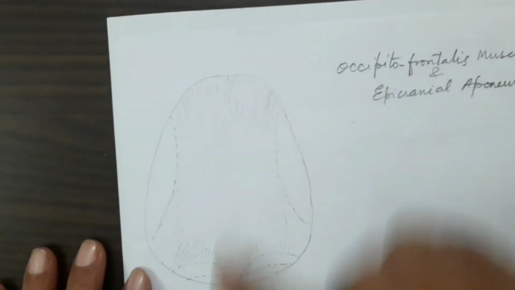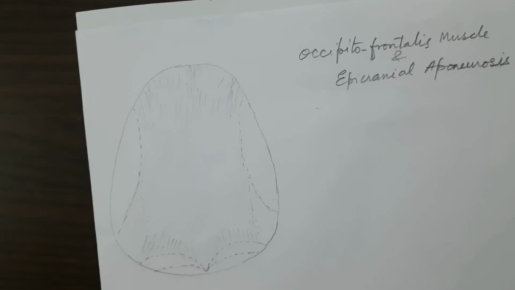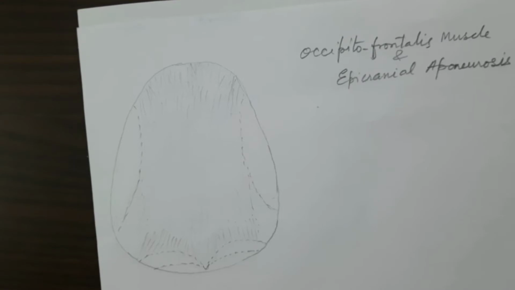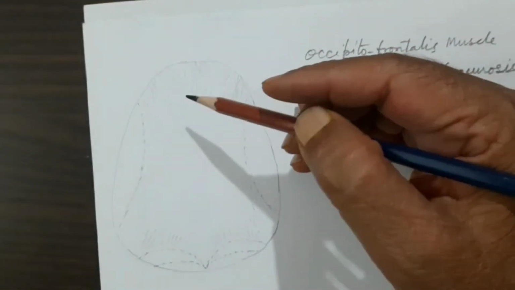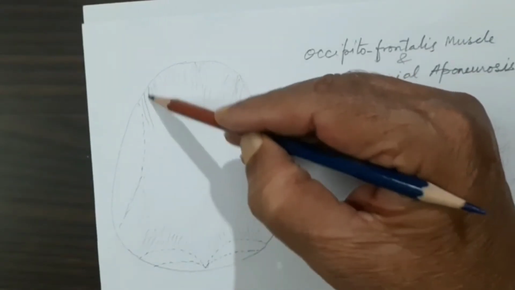As I said, the anterior extent of the scalp, which is the soft tissue, goes right up to the eyebrow. So this muscle takes origin from the skin of the eyebrow. It has no bony attachment, and this is the frontal belly.